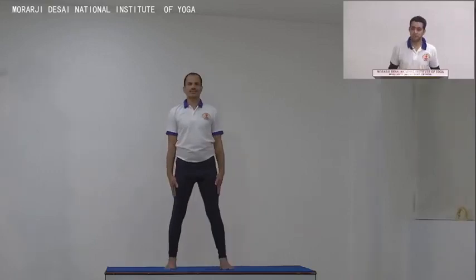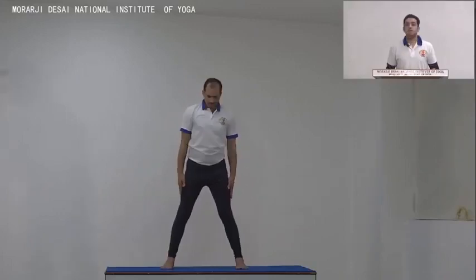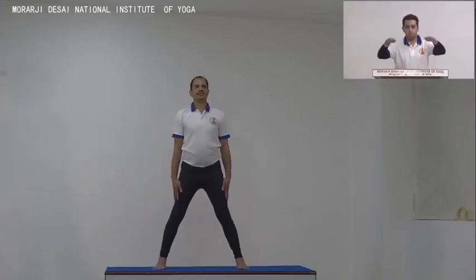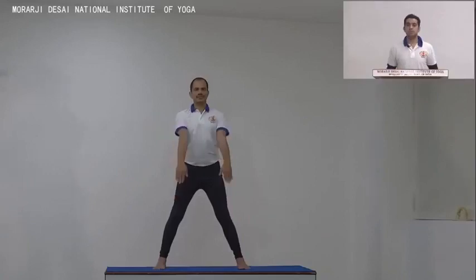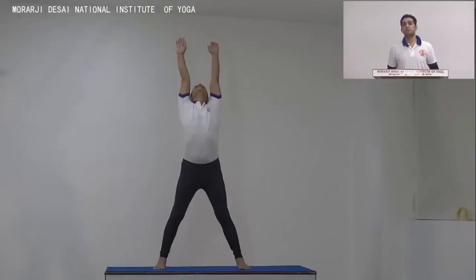Very good. Now we will move to trunk twisting or trunk stretching. First of all, we will do trunk forward and backward movement. Spread your legs 2 to 3 feet apart. Open your legs more. Feet should be parallel, toes and heels should be parallel. Now stretch your arms from the front upward. Stretch it, stretch it. Now with inhalation, go backward. With exhalation, bend forward.